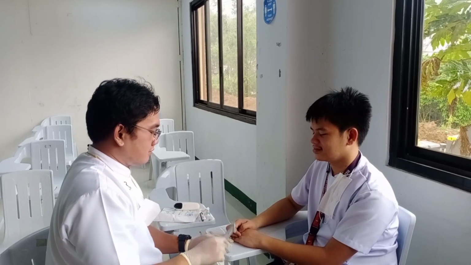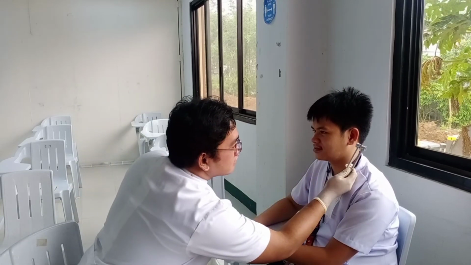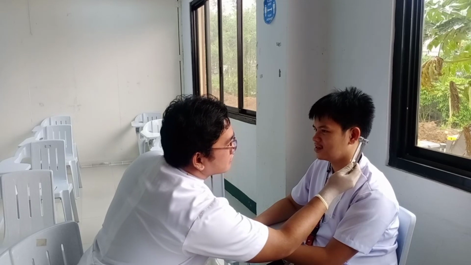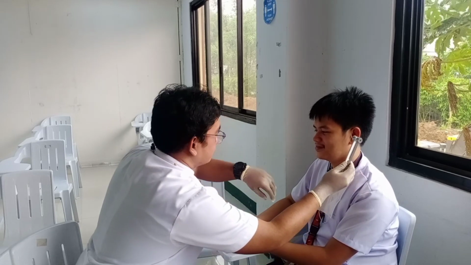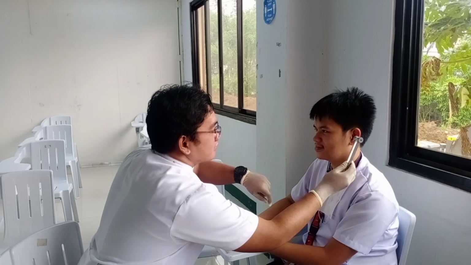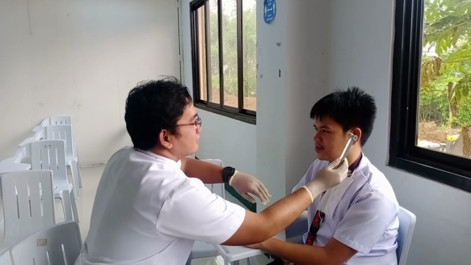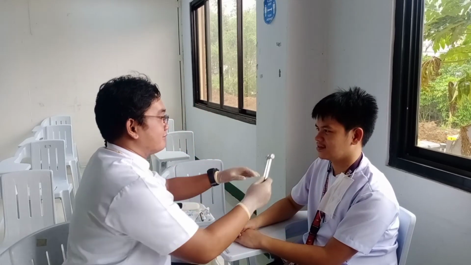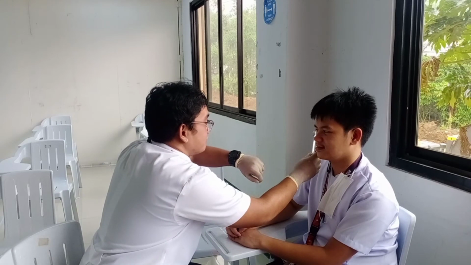Strike the tuning fork again and place it about 1 inch away from the client's ear and measure the time until the client can no longer hear the vibration. Air conduction should be greater than bone conduction. Repeat it on the other ear. This is to evaluate each ear separately.